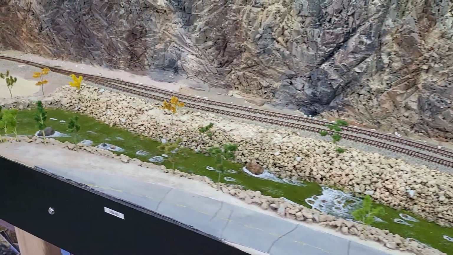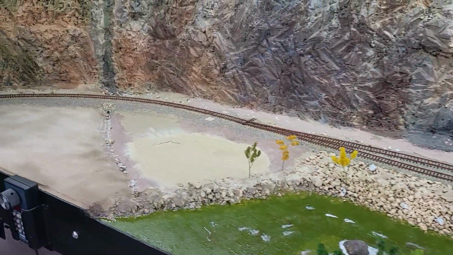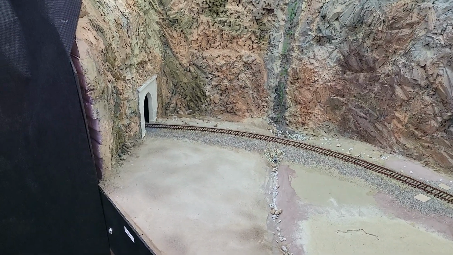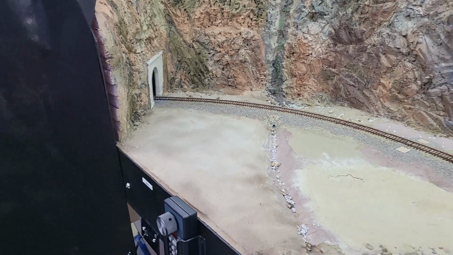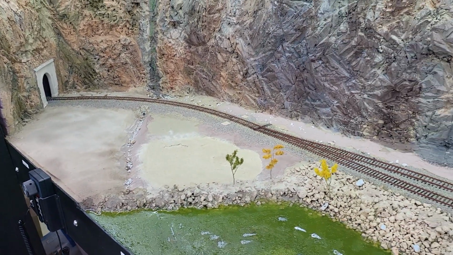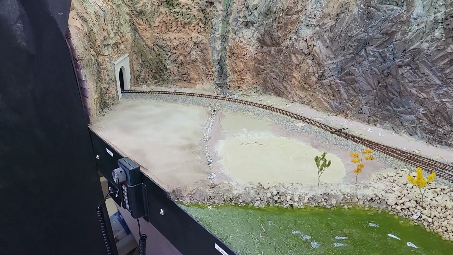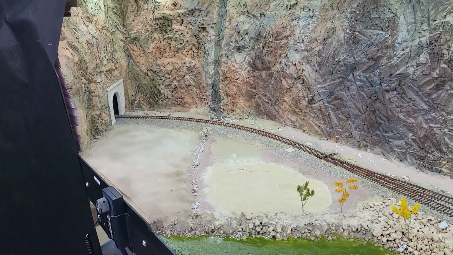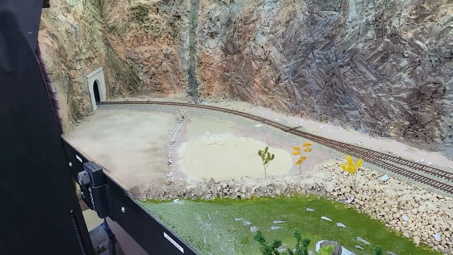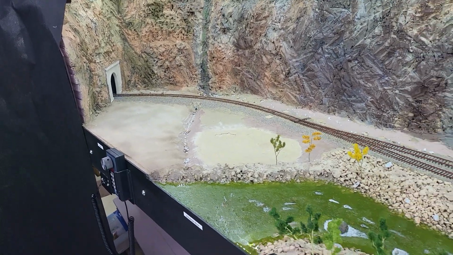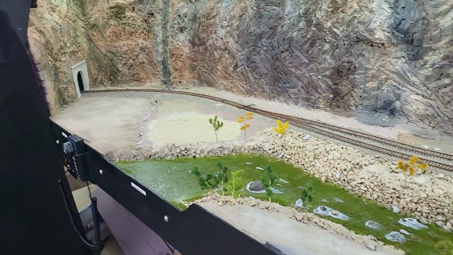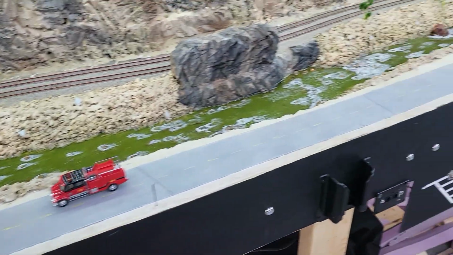And then, like I said, I needed a way to hide the tracks entering the helix. I created that tunnel there. And there is a tunnel on this line, but it's much, much farther away, and it's called Tennessee Pass. It doesn't really look like this. I've seen several layouts that represent it very well, but that was just a handy way for me to hide the tracks entering the helix. But at any rate, that's how I came up with that.